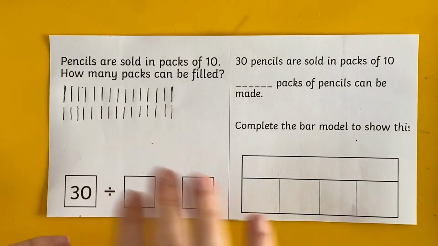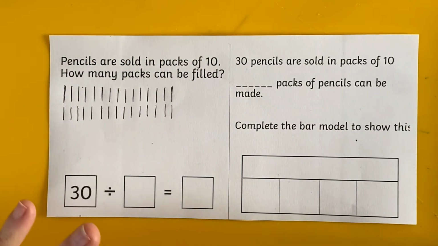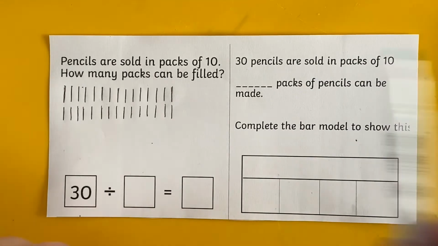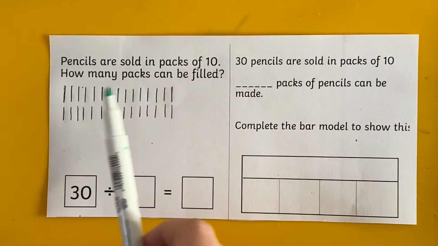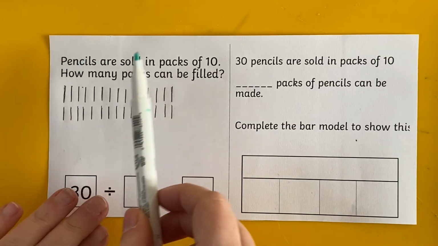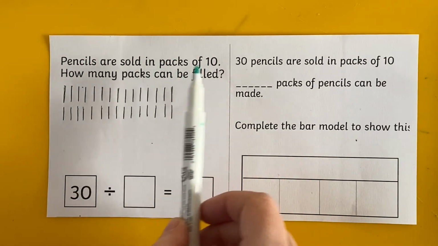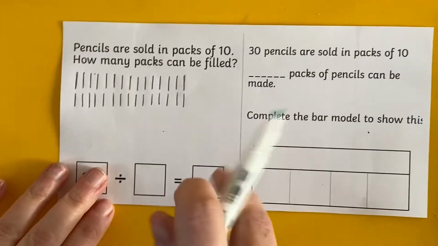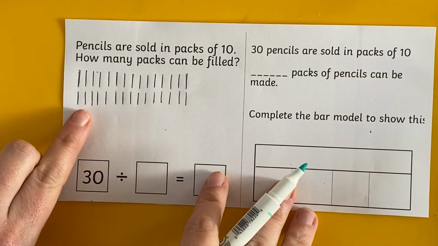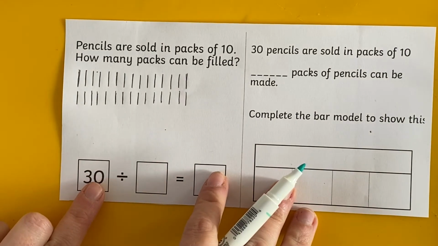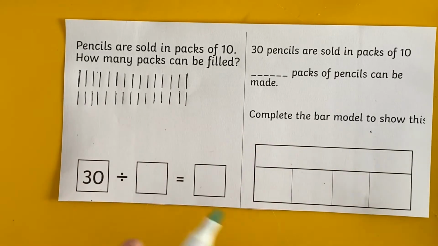Now we've got some problems that you are likely to find in some of your worksheets today. First of all, we've got a word-based problem. Pencils are sold in packs of 10. How many packs can be filled? Now I know that I've got 30 here because this number sentence tells me so. So I need to put them into groups of 10.